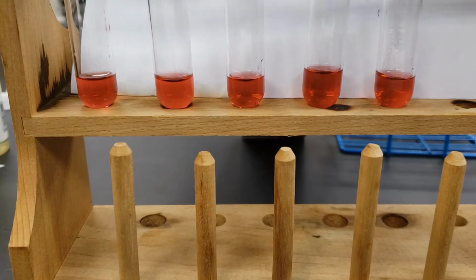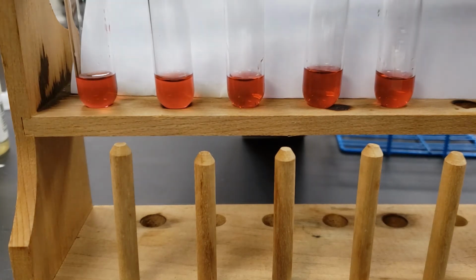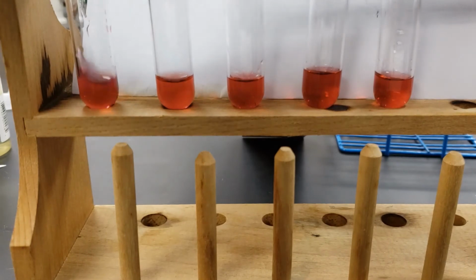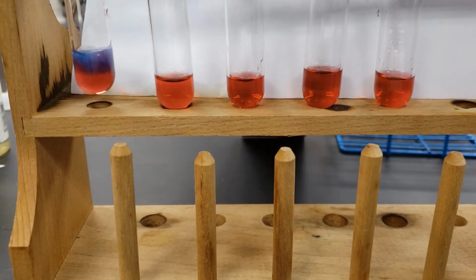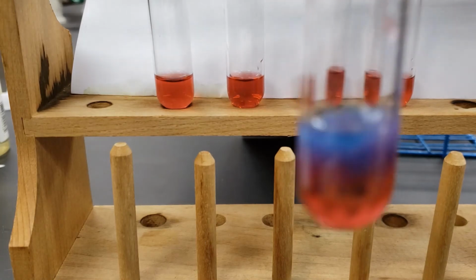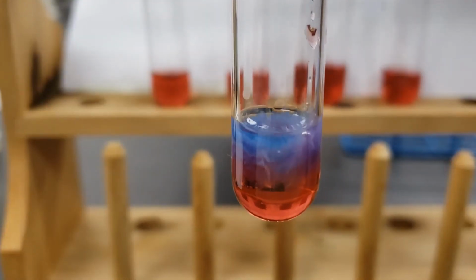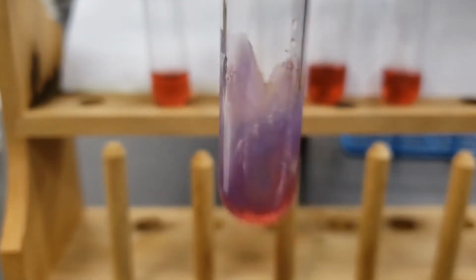All of these are cobalt 2 nitrate, and we're going to go through the same exact addition. So we'll start off with the sodium hydroxide. Add a few drops of that sodium hydroxide to this. I'm going to bring that a little closer so we can see before I give it a swirl.